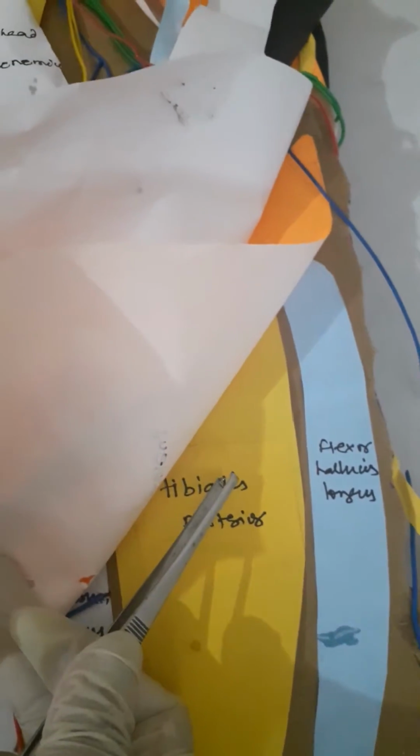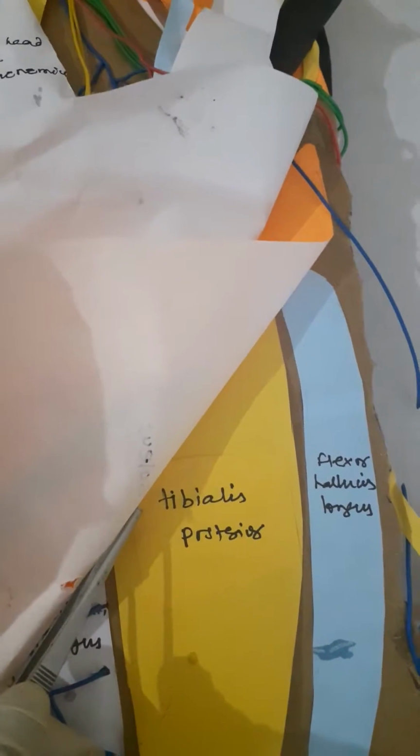Okay, as well as that, in between the two muscles there is the interosseous membrane. So from the interosseous membrane, and this is the posterior surface of the tibia, but the lateral half.